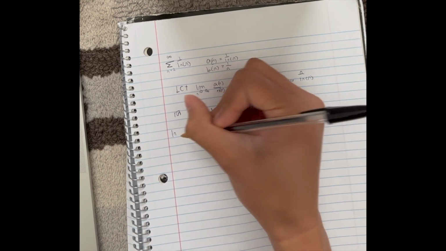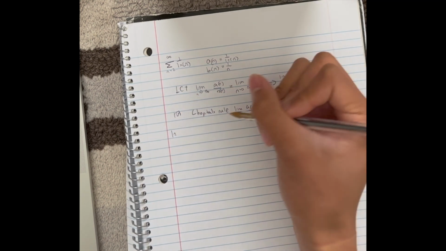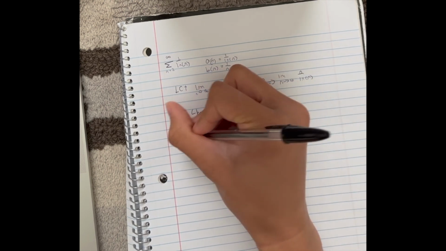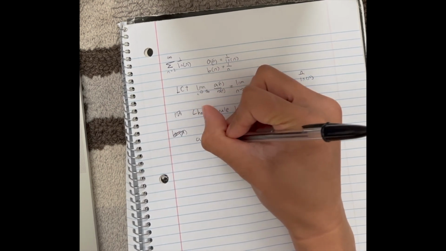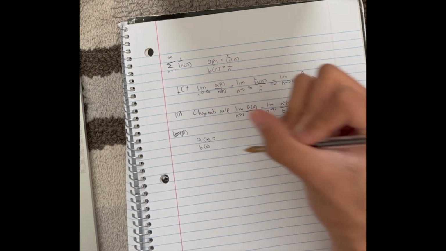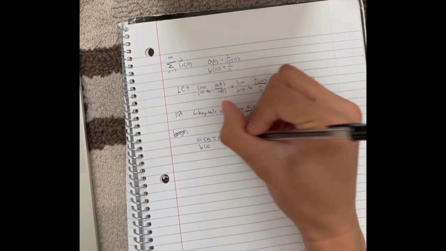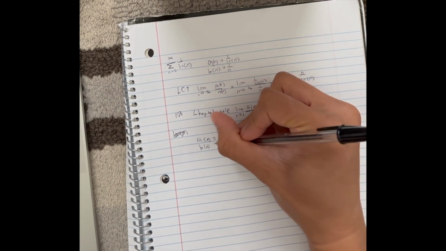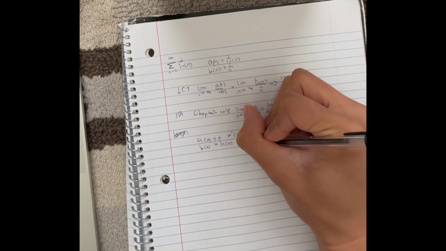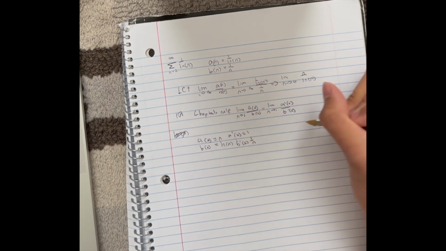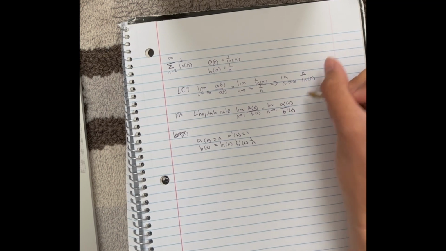In this situation, our a(x) would be n, so our a prime of x would be just 1. And our b(x) would be ln n, and our b prime of x would be 1 over n.